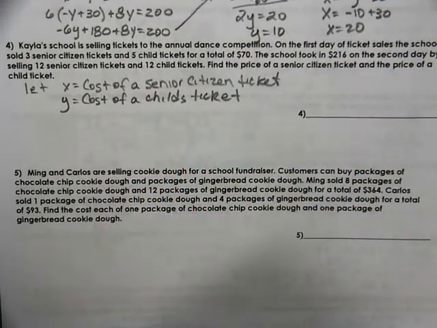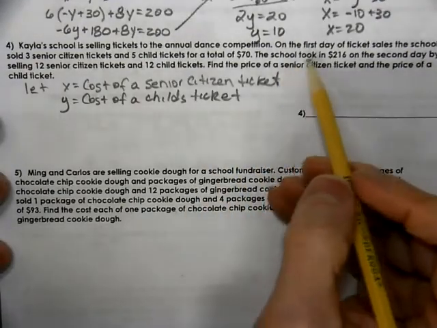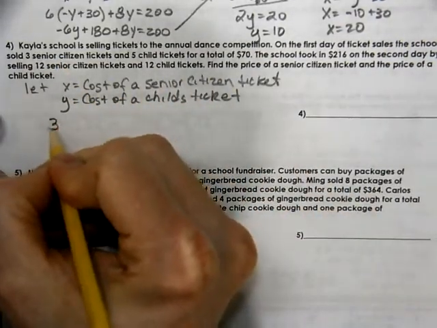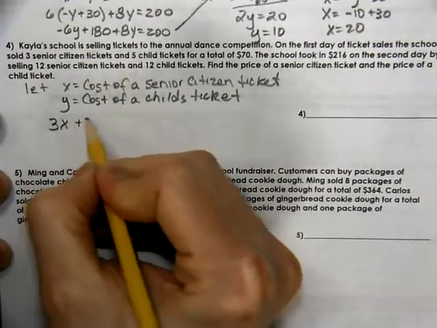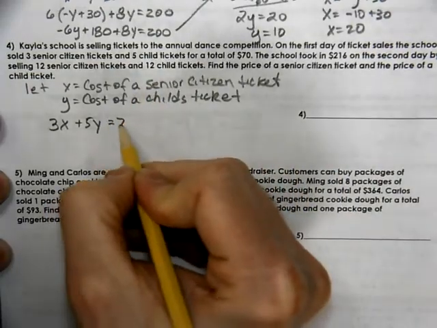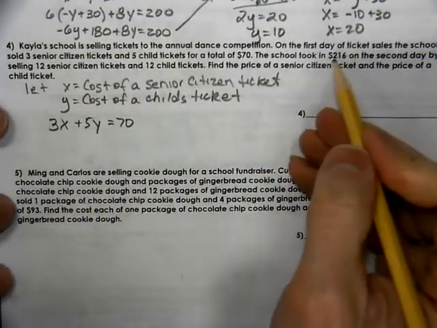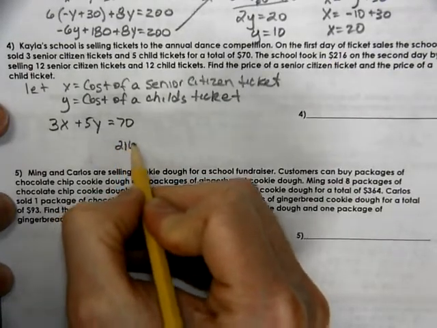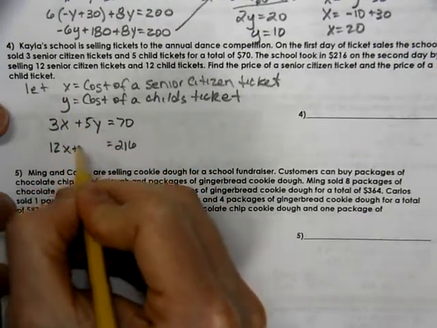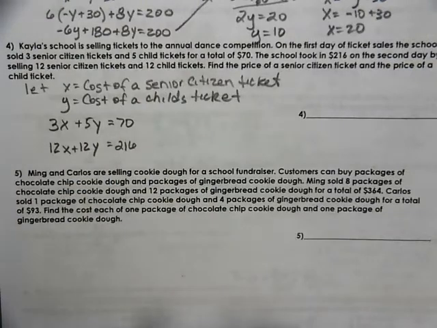Okay, so what are the two equations we see? Coming back to read it a second time, we see 3 senior citizen tickets. If x is senior citizen, so 3 x's and 5 y's, because y is your children tickets. And from that, we got $70. Another option is to get $216 by selling 12 of the x's and 12 of the y's. Since this has 2 variables, we have to have 2 equations. That's a good hint process for what you need to do.